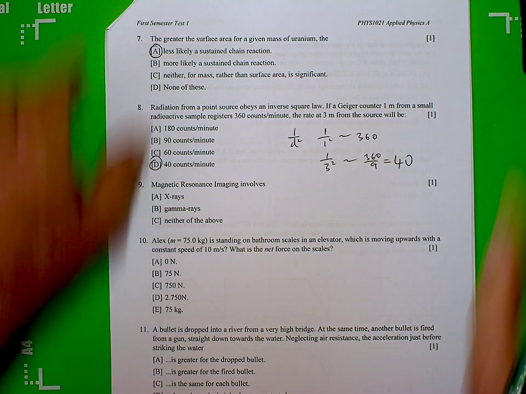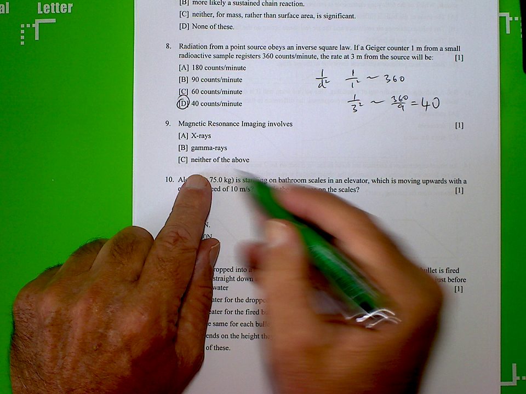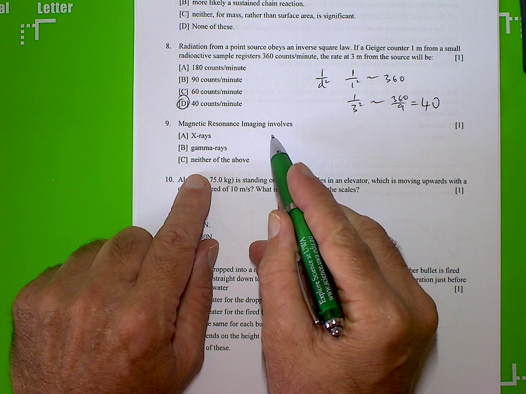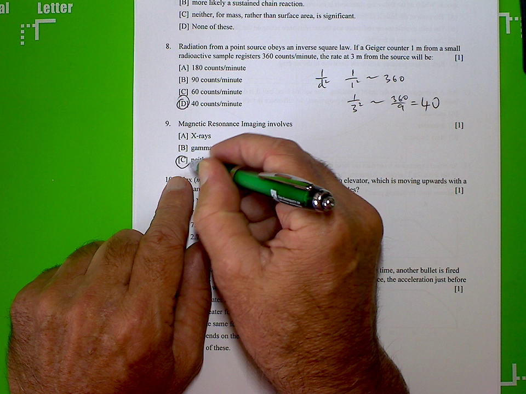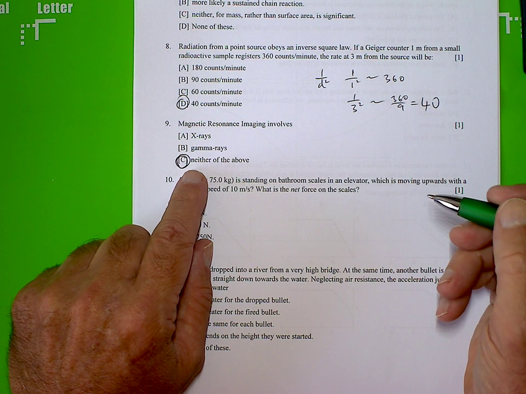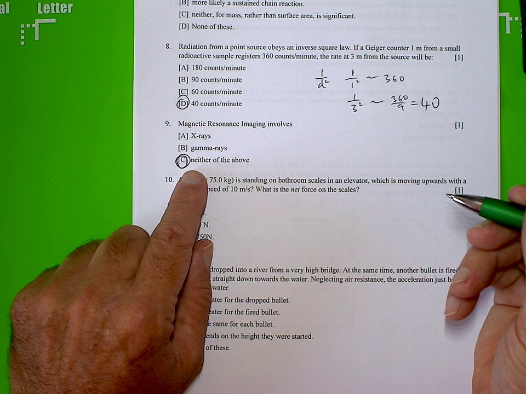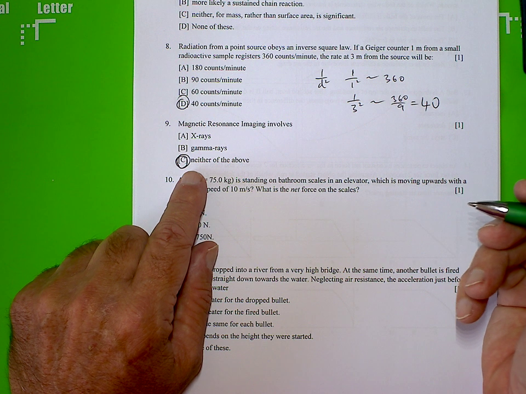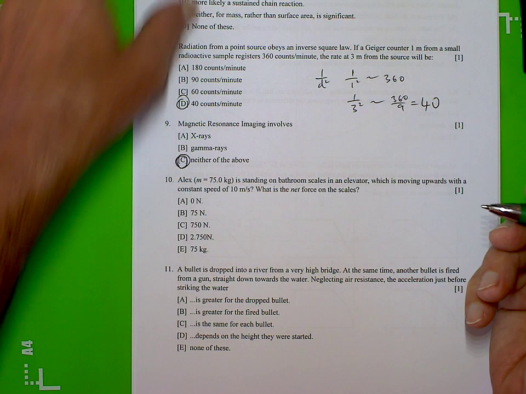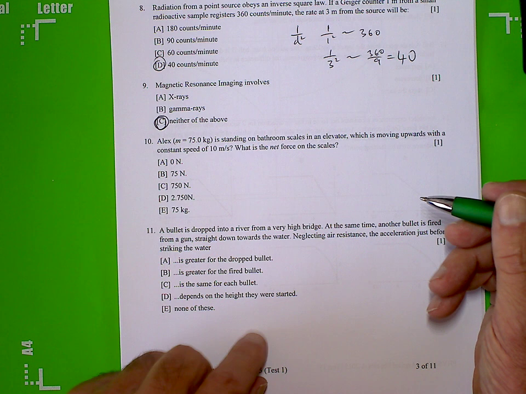40 counts. And we have magnetic resonance imaging involves X-rays, gamma rays, neither of the above. Neither of the above. It involves using strong magnetic fields to interact with the magnetic moment of the nuclei. It's not bombarding it with radiation at all.